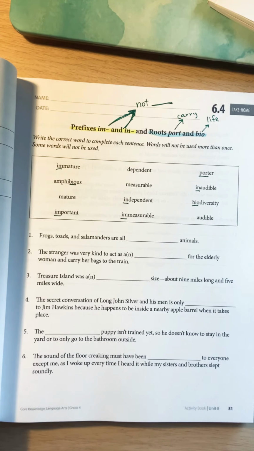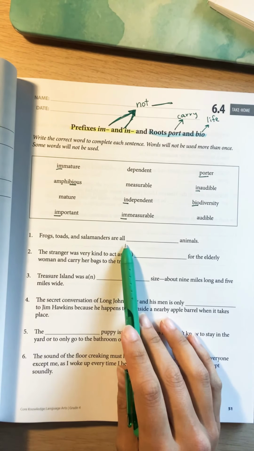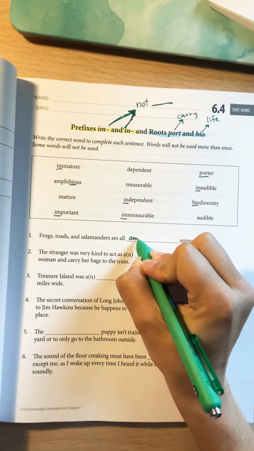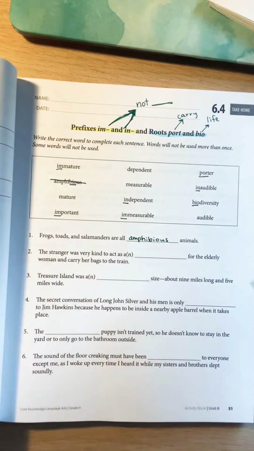Okay. All right, so we're just gonna go through and fill in the blanks. Now that I've explained what each word kind of is, maybe that'll help you. If you want to pause it, fill in what you think goes in the blanks instead of just copying down what I've got. So pause the video now if you want to try it. I kind of gave you the answer already for this one. Frogs, toads, and salamanders are all amphibious animals. Amphibious. Okay, and cross it out as you go.